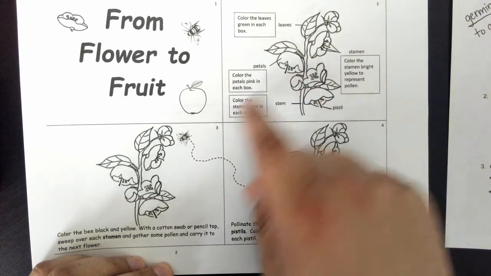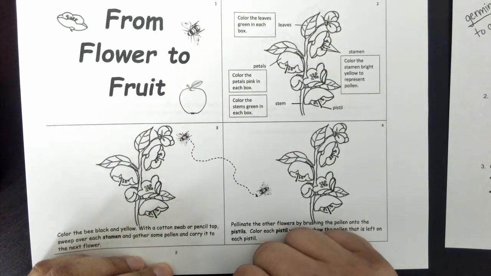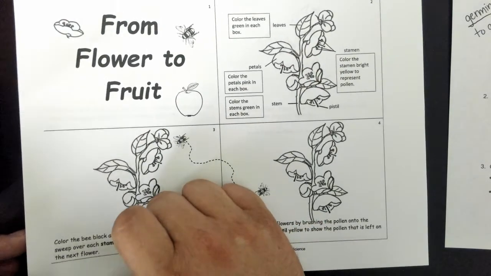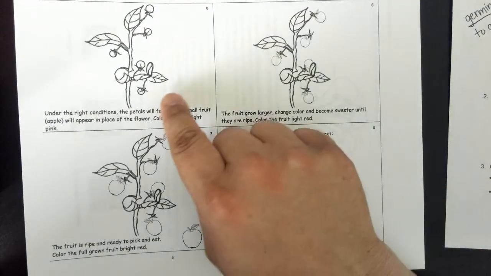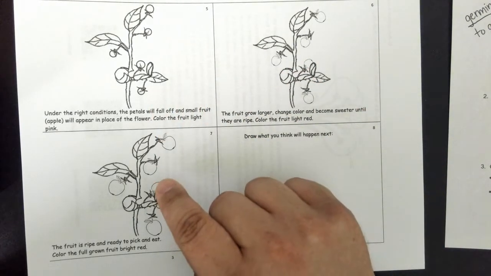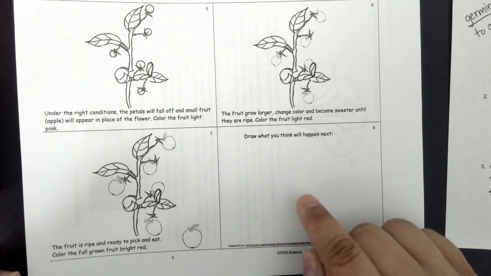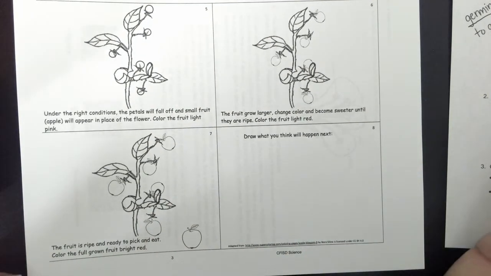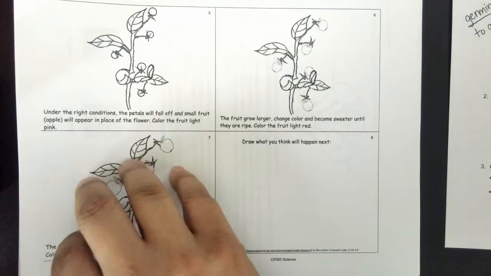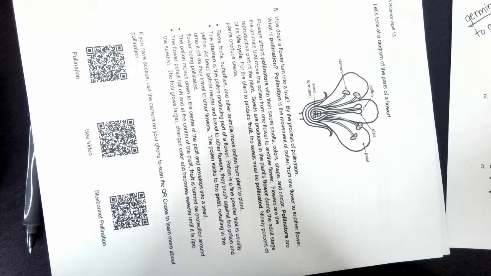So if you go by the order of all of this, you don't have to color it. It's totally up to you if you'd like to, but if it helps you, that's great. And then you see that the 5th, the 6th, and the 7th slide show the finalization of this apple tree. Then you're just going to write what you think happens next, whether by words or by an illustration. And that's going to help you with number 2 on this lesson.